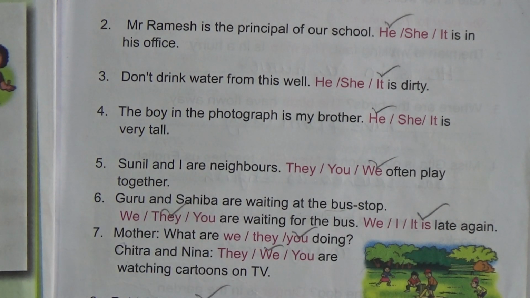Okay, then look: we or I or it is late again. Dear students, here you will put a tick on the word it. It is late again.